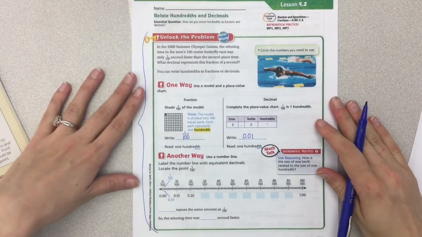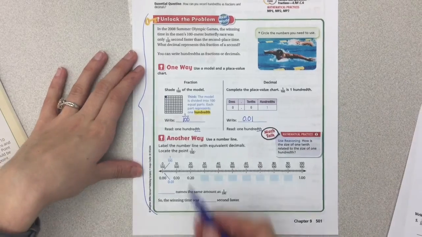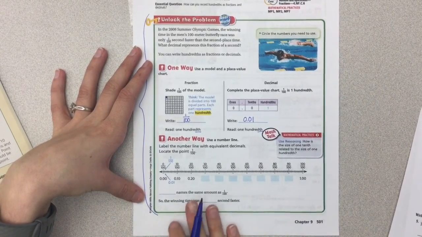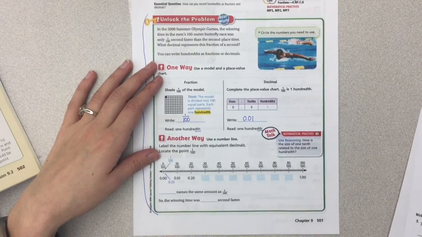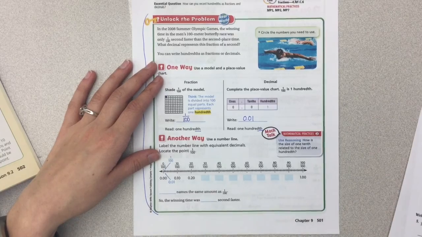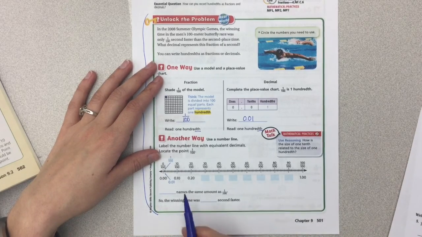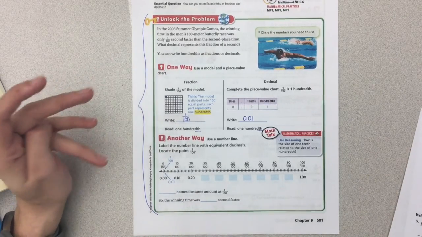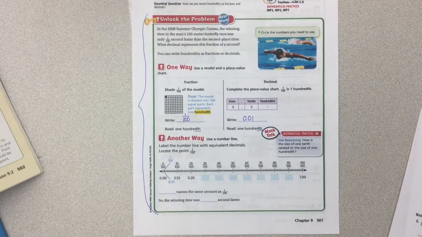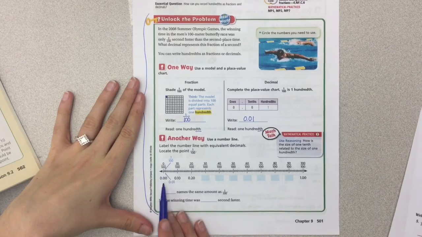Another way to figure this problem out is to use a number line. So it says label the number line with the equivalent decimals, locate the point 1/100th. So they actually located the point 1/100th for us, and it is right here where these two blue arrows are pointing. So first let's go ahead and label what we are going to write for our decimals that are equivalent to the fraction shown. So if we have 0/100ths, it's 0.00.